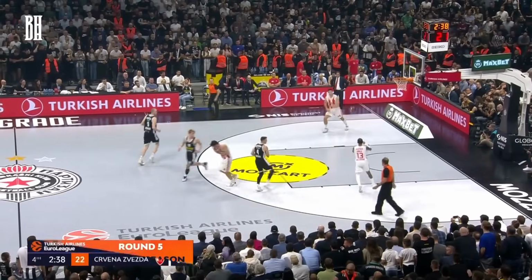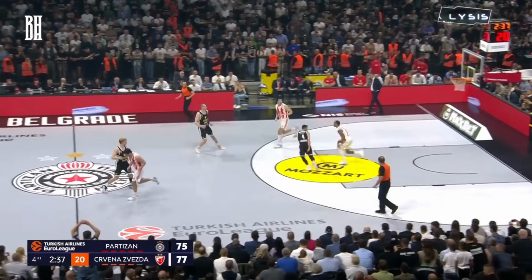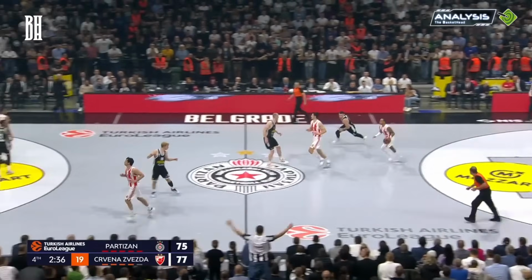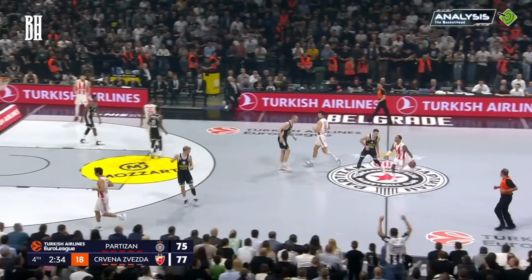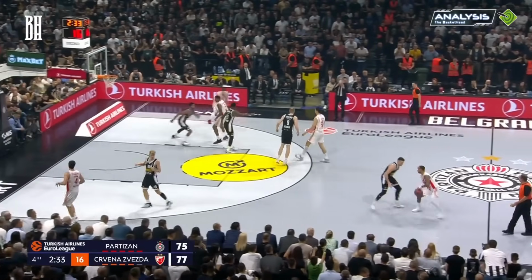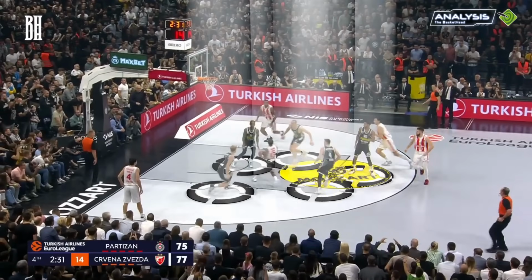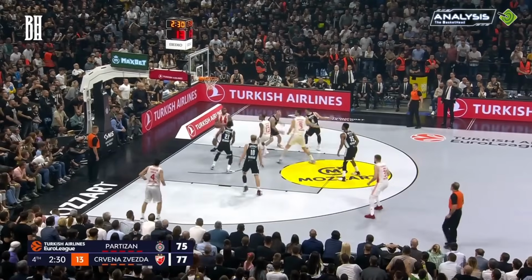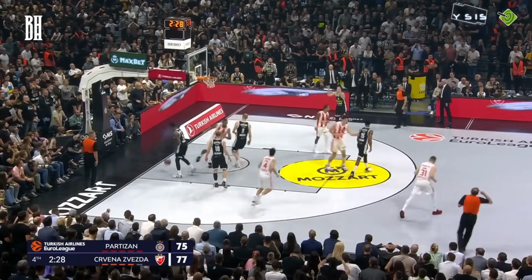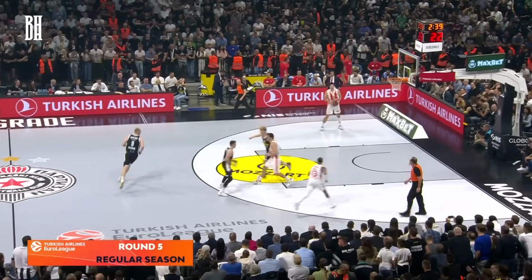Red Star returns on the offense with Napier facing off against Avramovic, where the Serbian takes a gamble for the steal, but Napier punishes him by attacking left. With a deft move, as all of Partizan's defense collapses on him, he finds Bolomboy under the basket, who secures an easy basket, showcasing the continuous tug-of-war on the court as both teams vie for dominance.